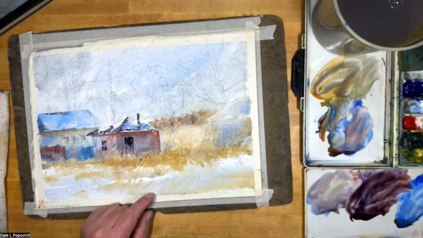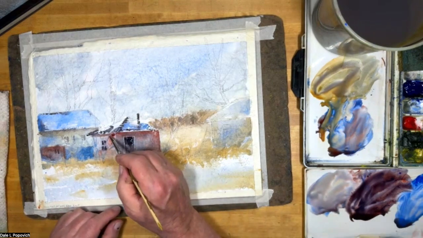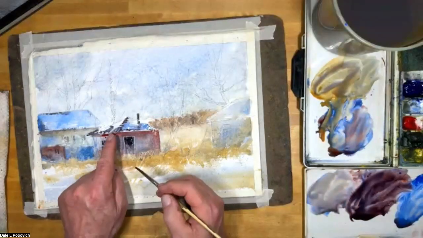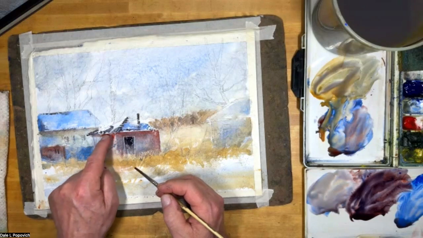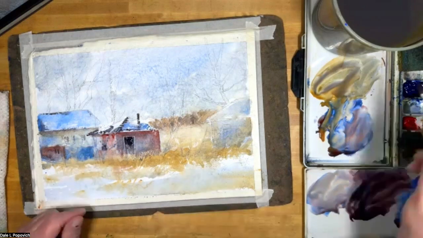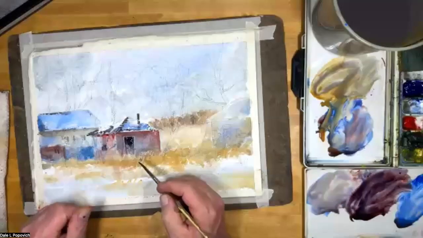And I'm going to take a little bit of brown matter here. I'm starting to put in some accents of color here and there. Put it in, move it with my finger a little bit, so that it kind of just sort of blends in a little bit.